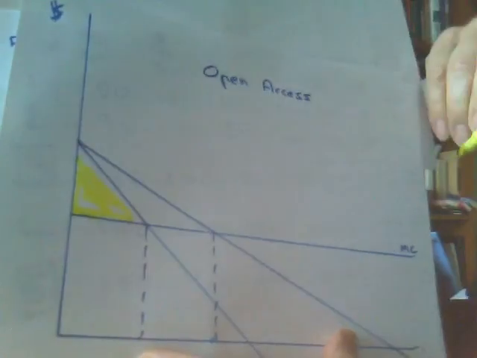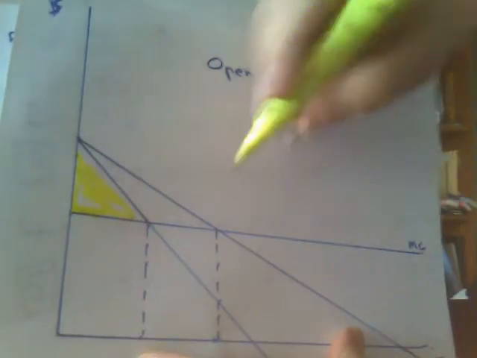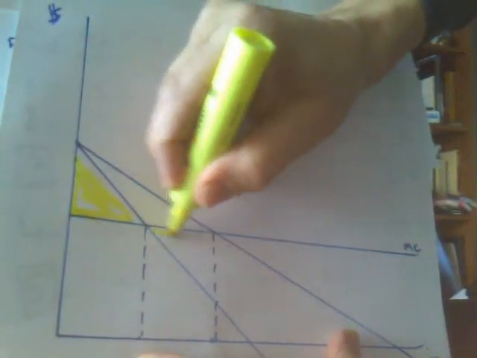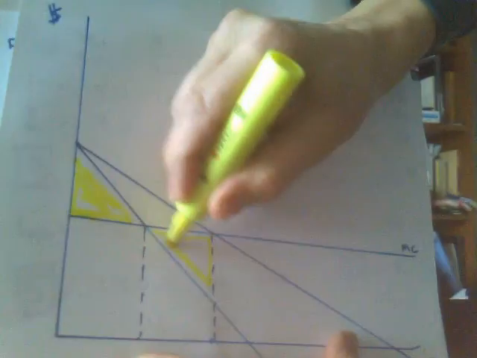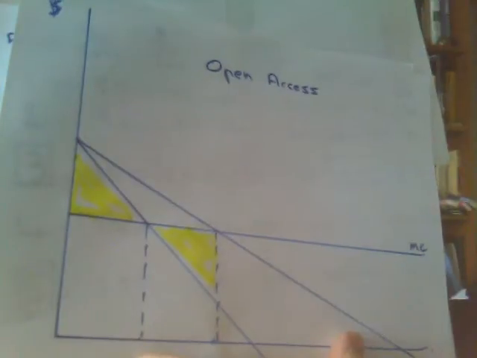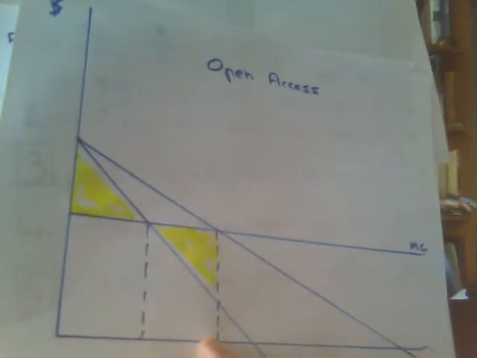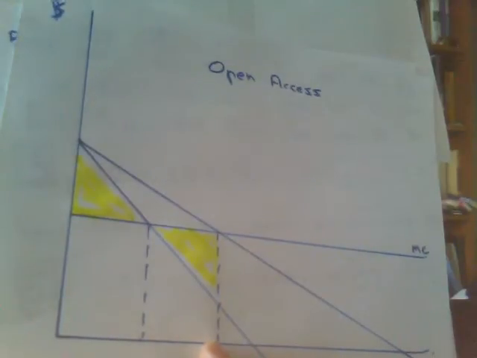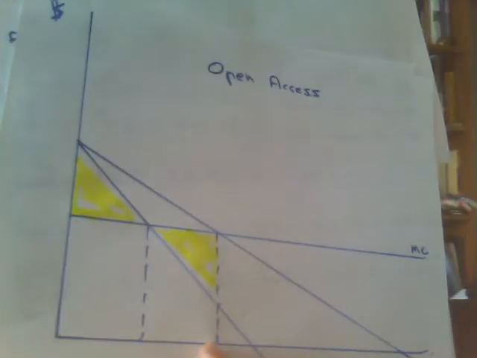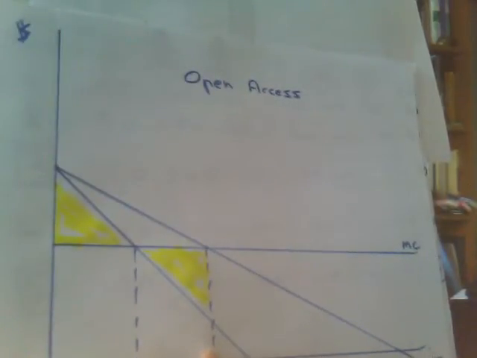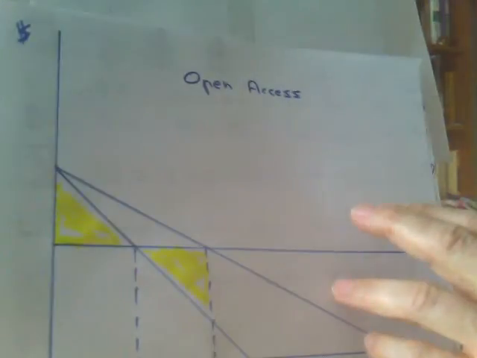Right now, when you operate in an open access, these will be the losses. So the losses will just offset the profits, therefore you will make zero profits over here. So in an open access, there are zero profits. And that is, again, the reason for the overuse and the abuse of the resources.